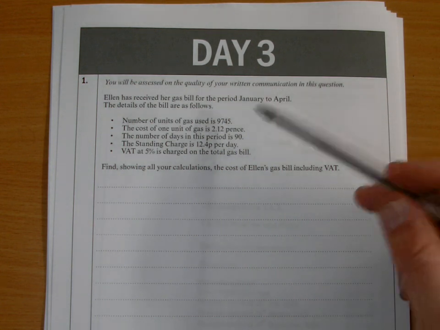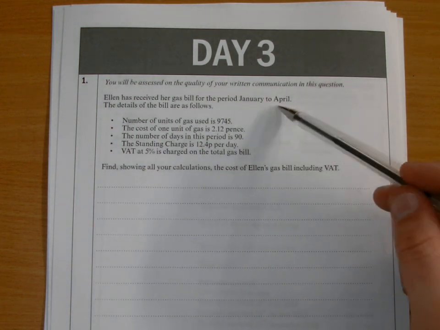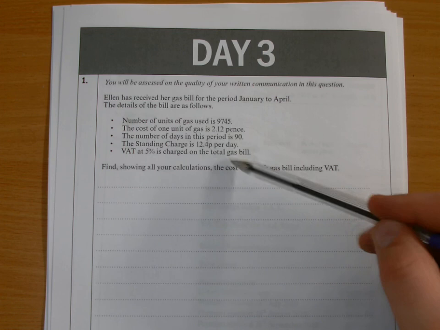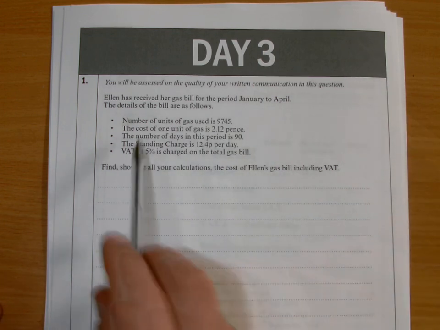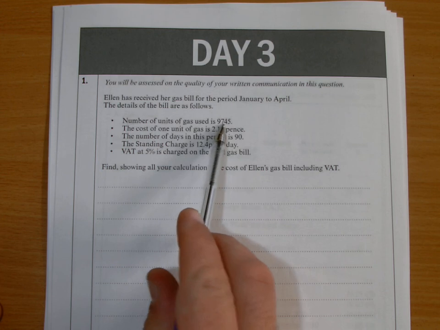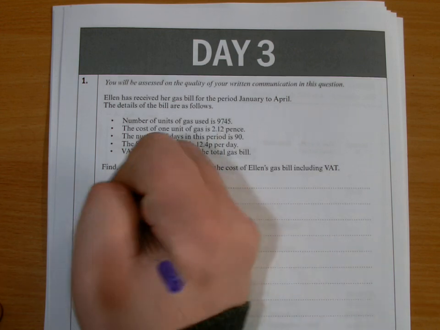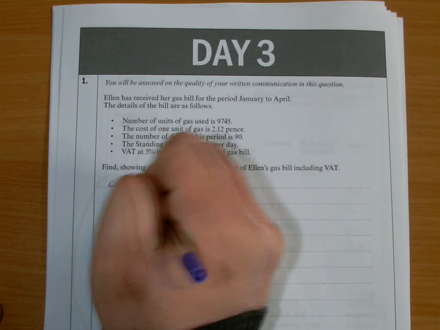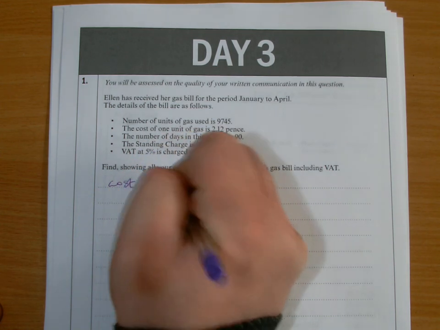Okay, so Ellen has received her gas bill for the period of January to April, and the details are as follows. So to start with the first bullet point, they actually tell you how many units she's used, 9,745. So we can now work out the total cost of the units used.